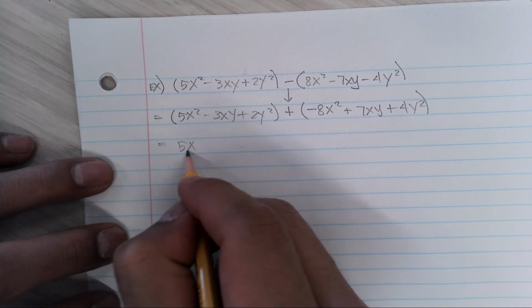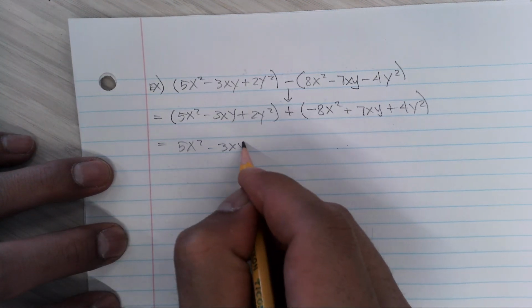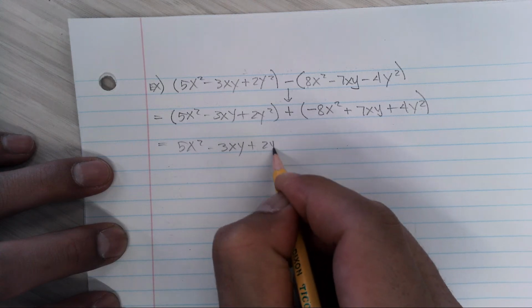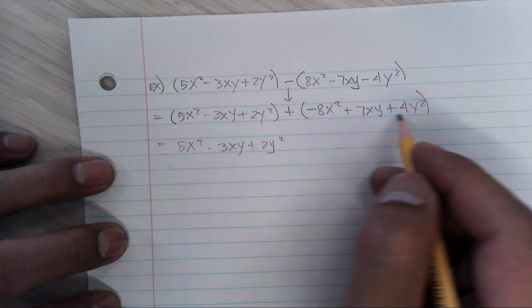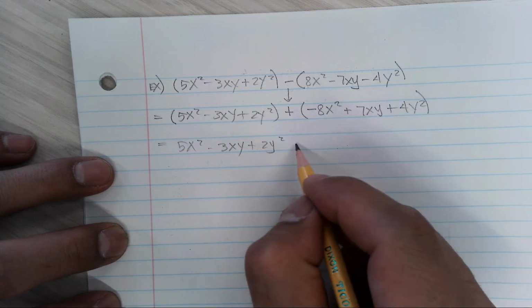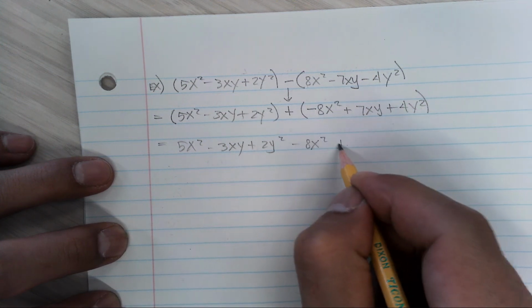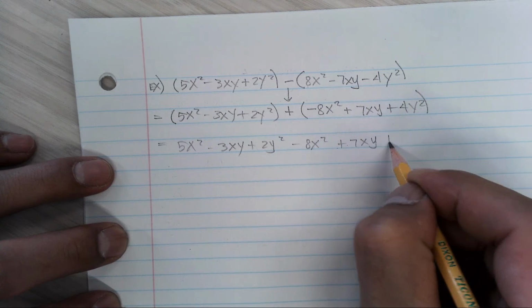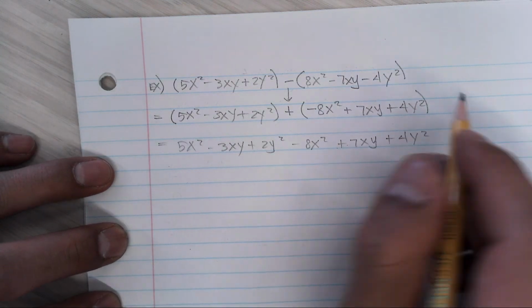Now we remove brackets. 5x squared minus 3xy plus 2y squared. And now, removing all these brackets, I'm just going to write down what's inside this bracket. Okay, so minus 8x squared plus 7xy plus 4y squared.